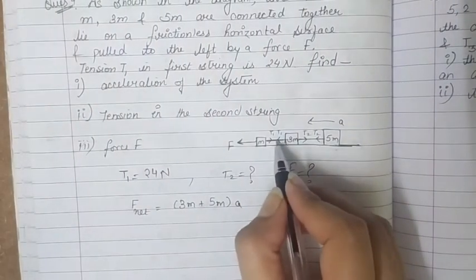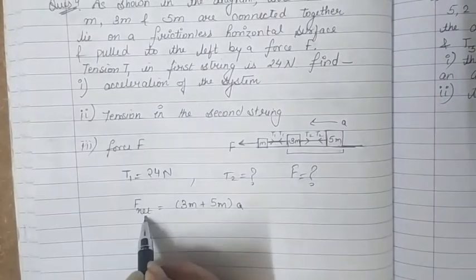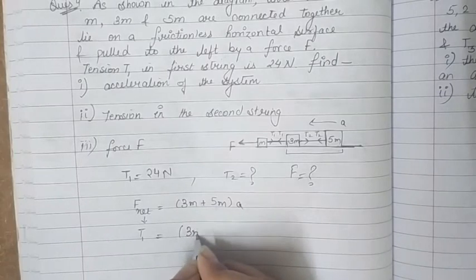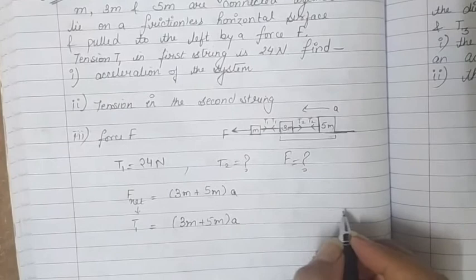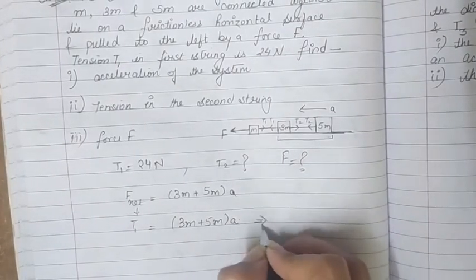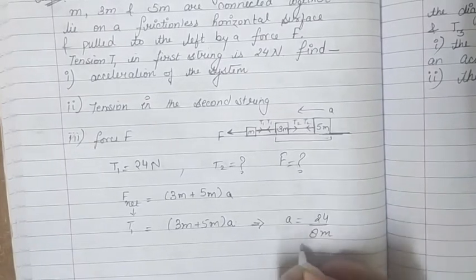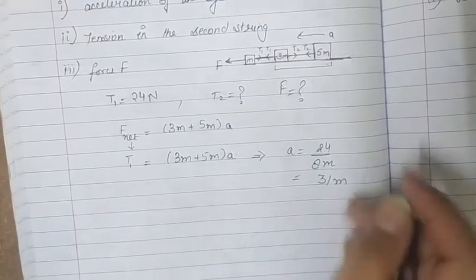So T1 is applied to the system of 3m and 5m blocks. That means if the net force is T1, then its value will be 3m plus 5m into a, and by solving this I can find the value of a, because I know that T1 is equal to 24. So a is equal to 24 upon 8m. That means the acceleration is equal to 3 by m. So we get the acceleration.